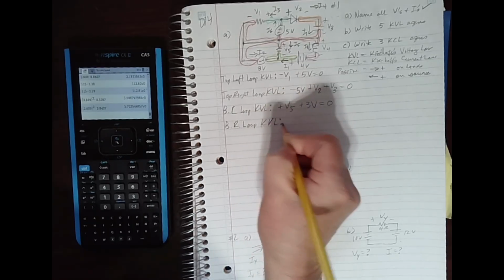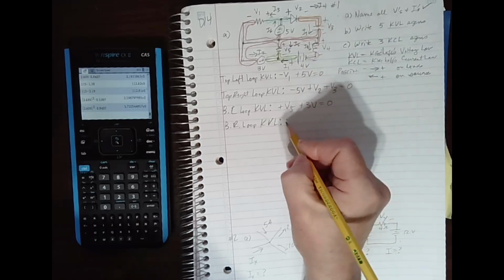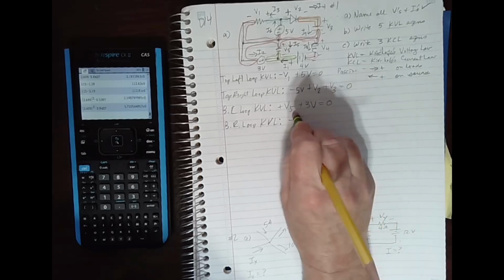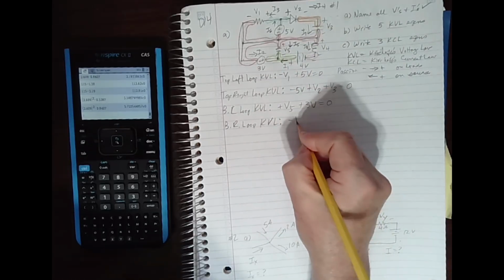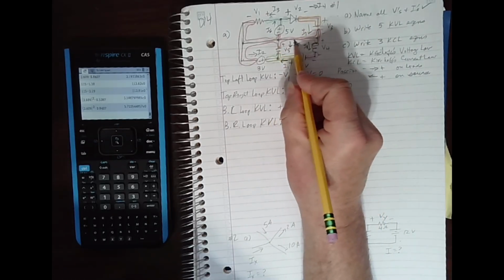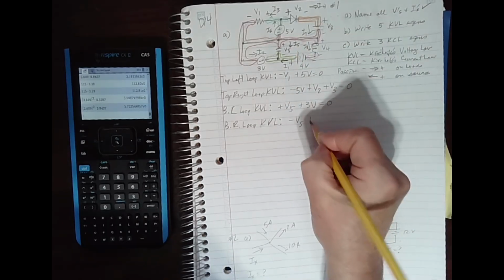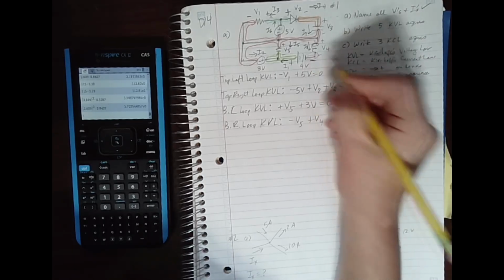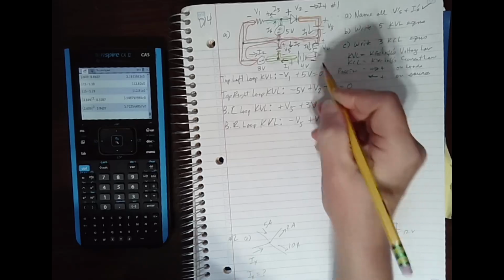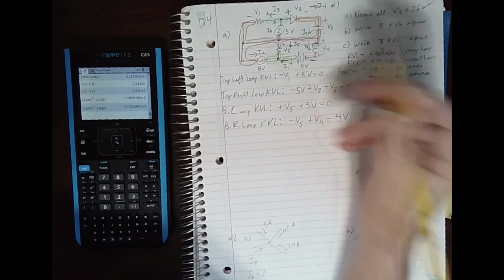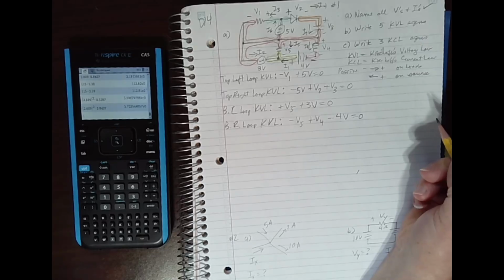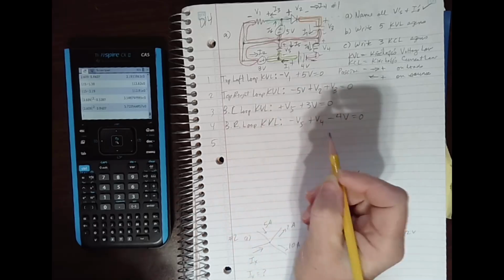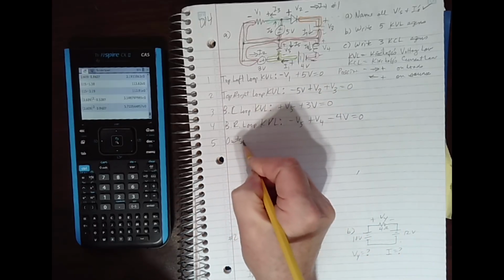Get its KVL equation. Start here in this little green node. We go up, we get negative 5 volts. Nope, not negative 5 volts, that's V5. Negative V5, continuing around here. We hit the plus side of V4 first. Then we come to the 4 volt thing, but we're going to come into the negative side first, so it's going to be a minus 4 volts. Coming on through to the plus, come back to where we started, equals 0. Okay, so that's 1, 2, 3, 4 KVL equations. I said to write 5, so let's go around the outside.